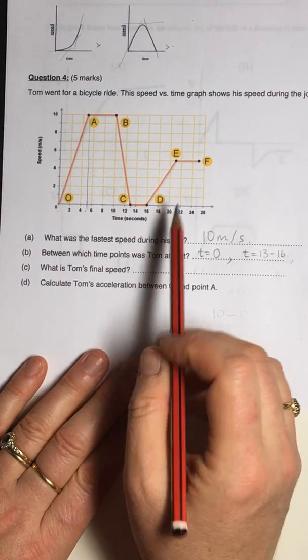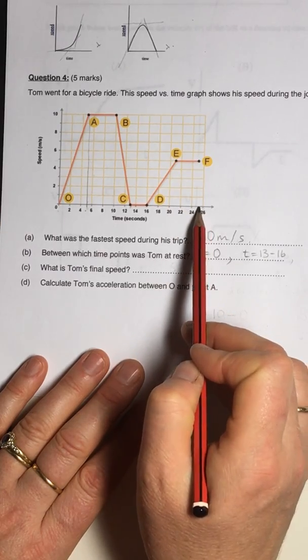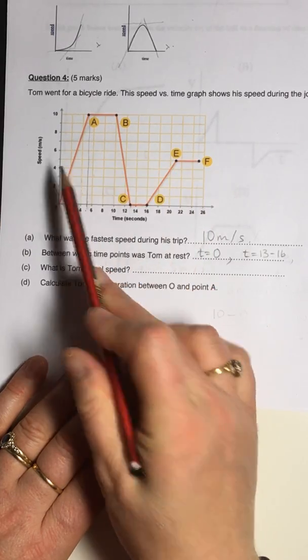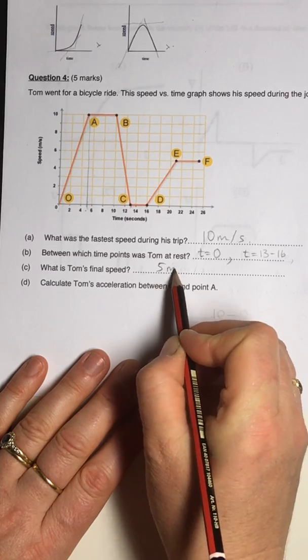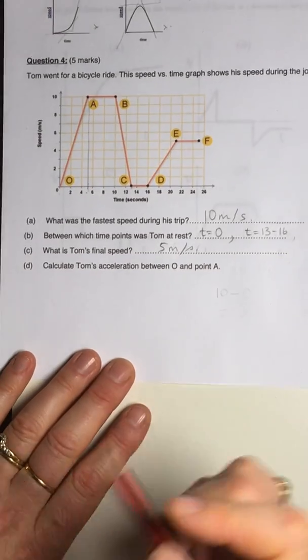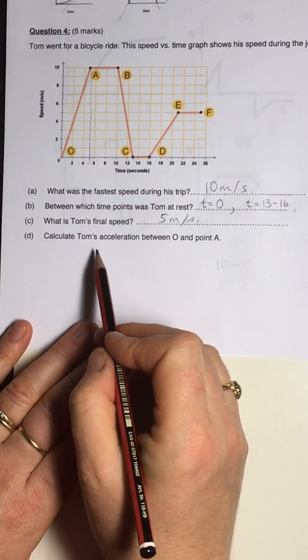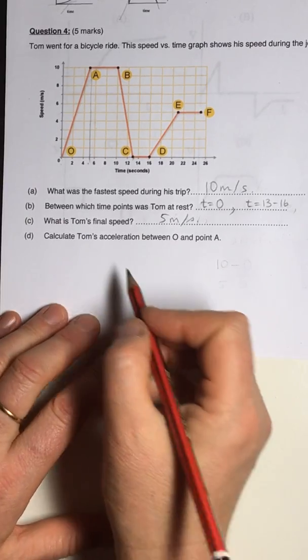What is Tom's final speed? It's pretty simple. At the end of the graph, what speed? We simply read it off. That would be 5 metres per second. Now D is a little more tricky. Calculate Tom's acceleration between 0 and point A.